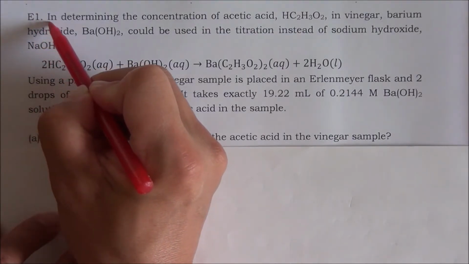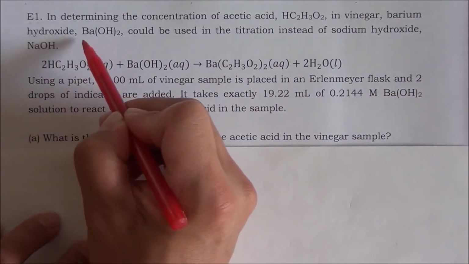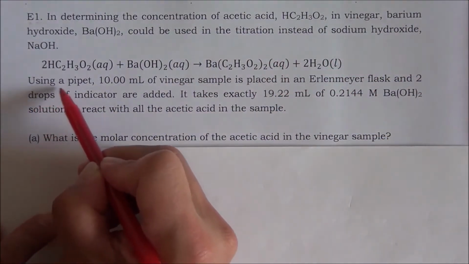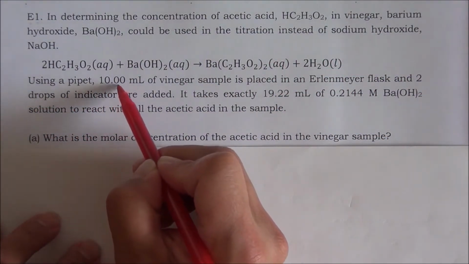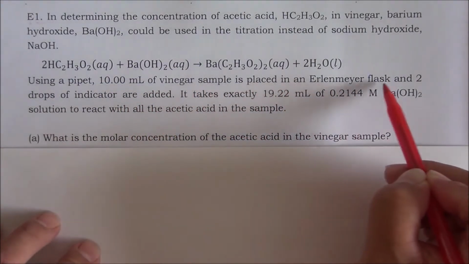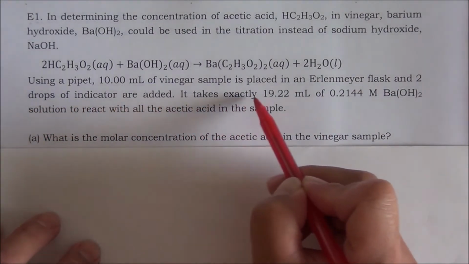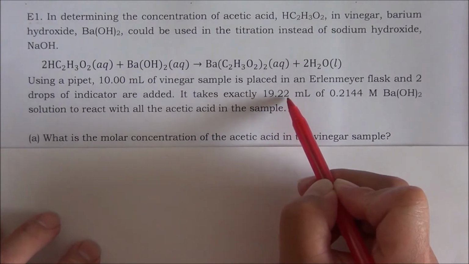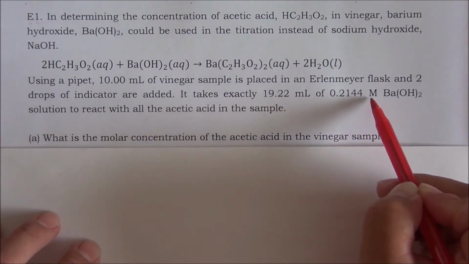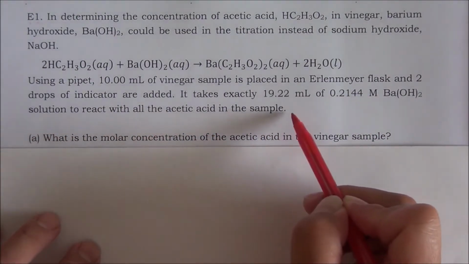Example 1. In determining the concentration of acetic acid in vinegar, barium hydroxide could be used in the titration instead of sodium hydroxide. Using a pipette, 10.00 milliliters of vinegar sample is placed in an aluminum flask, and 2 drops of indicator are added. It takes exactly 19.22 milliliters of 0.2144 molarity barium hydroxide solution to react with all the acetic acid in the sample.